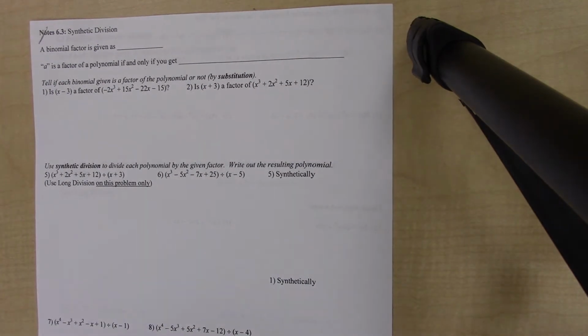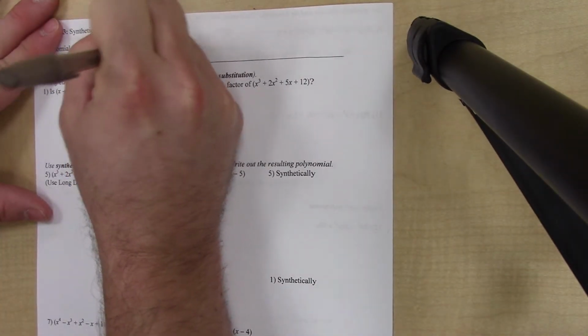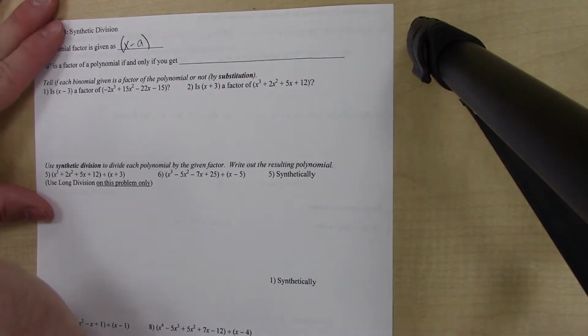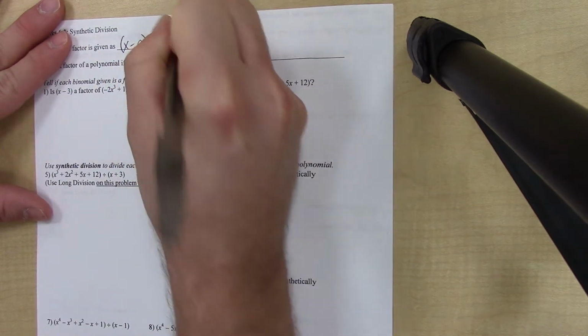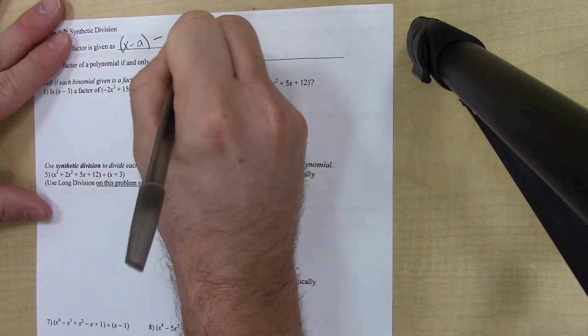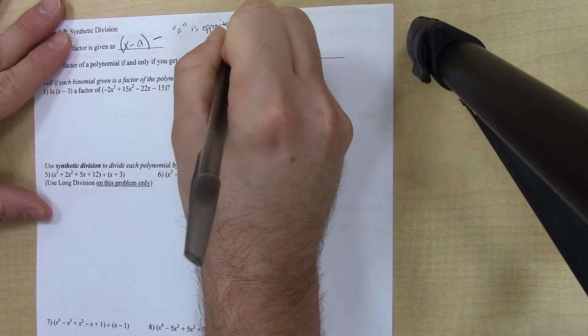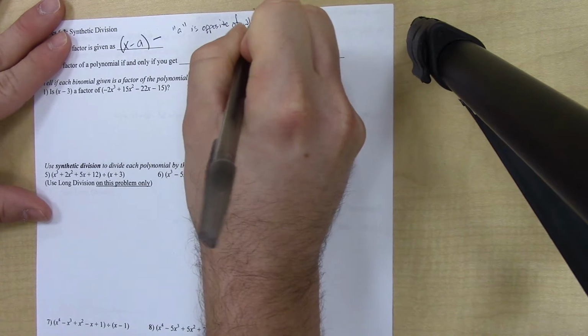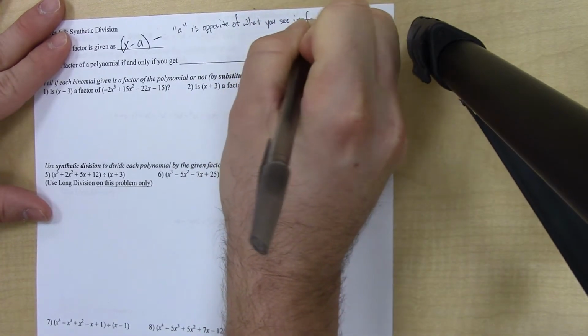A binomial factor, binomial means two terms, is given as x minus a. We know this, going back to last section, x minus 2 or x minus negative 2, which becomes x plus 2 and so on. And so, when it is given like this, a is the opposite of what you see in the factor.